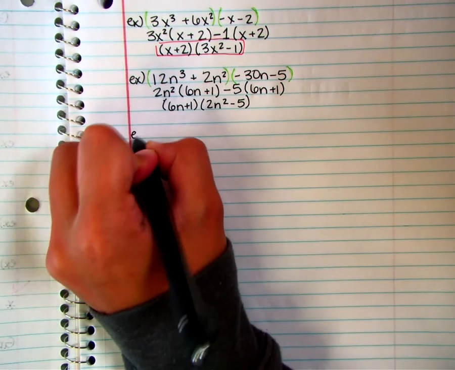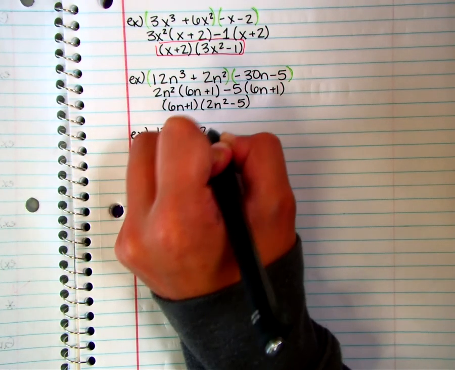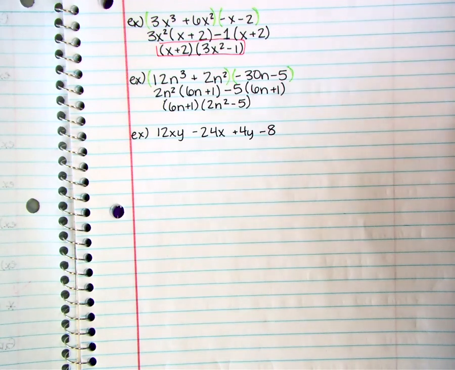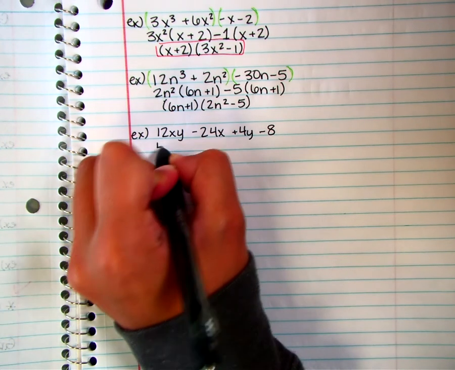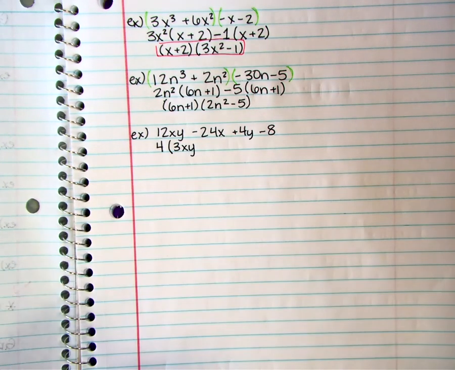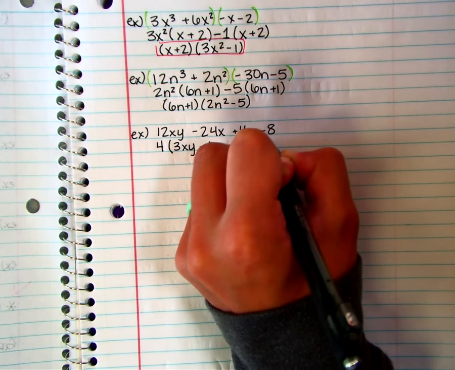All right, 2 more examples. 12xy minus 24x plus 4y minus 8. It is 4 terms, so we know we're going to factor by grouping. We always want to check to see if there's a GCF. So between 12, 24, 4, and 8, imagine that. There's a GCF. What is it? It's 4. So we're going to take out a 4, and we're going to leave it with a 3xy minus 6x plus y minus 2.